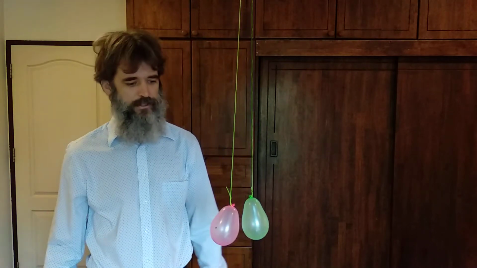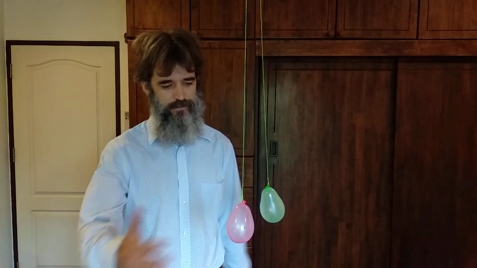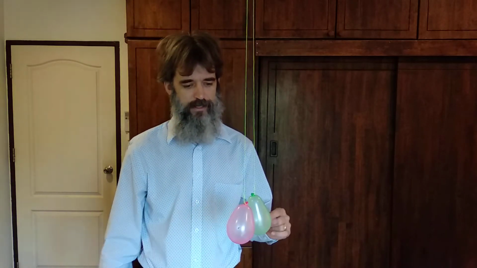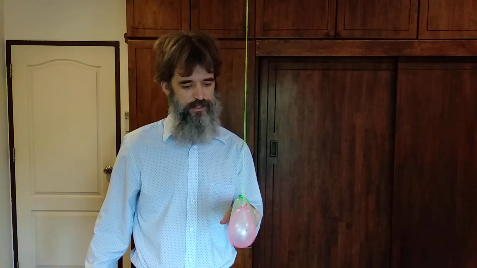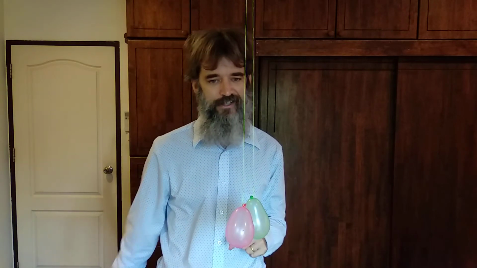It looks like they're trying to push away from each other. And they're both attracted to my hands. They're pushing away from each other. And what's the spot that's the furthest away from the other balloon? It's that spot where I rubbed it on my hair. One dot's over here, one dot's over here. So those spots that are the most charged are trying to get as far away from each other as they can. So they're both negatively charged, and if they have the same charge, they want to repel each other.